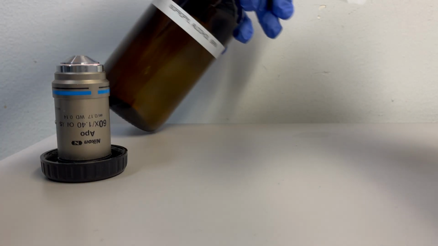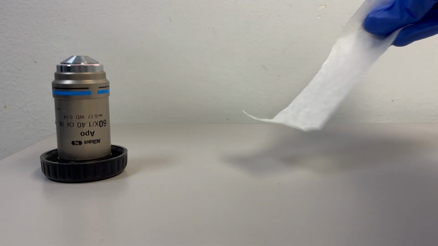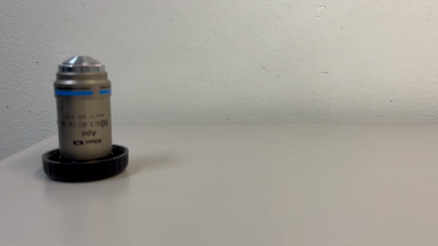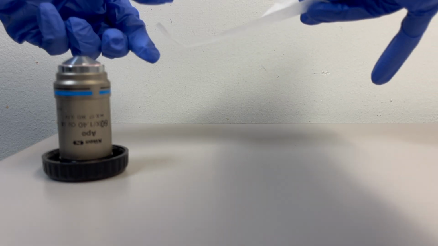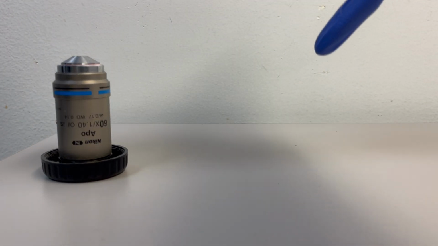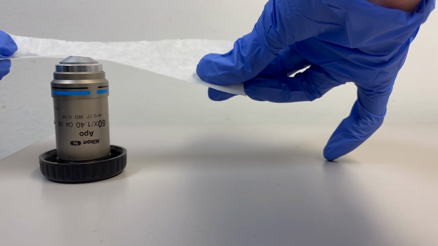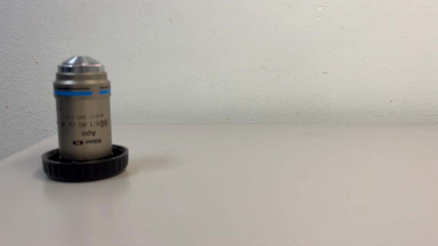Do this by tearing apart lens paper into small strips and spraying the lens paper with the 90% isopropyl alcohol. We want to move the lens paper across the surface of the lens in one consistent unidirectional motion. We wipe the isopropyl alcohol across the surface of the lens using the lens paper so we aren't applying too much pressure to the lens. The isopropyl alcohol should help break down and dissolve the oil.